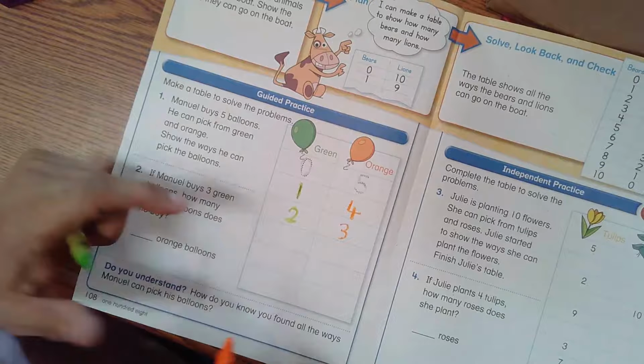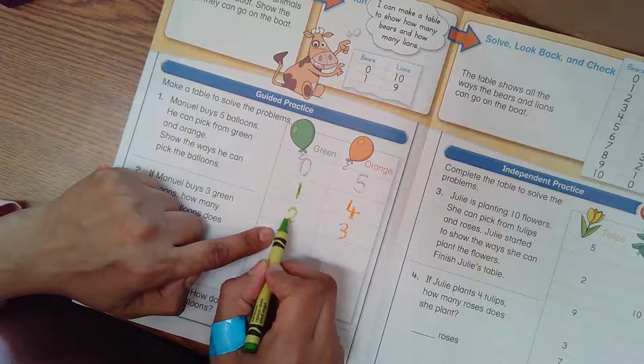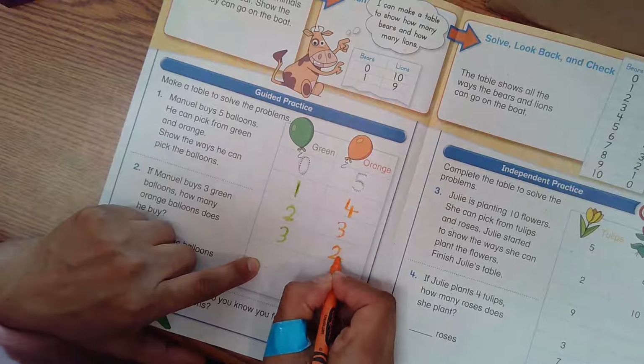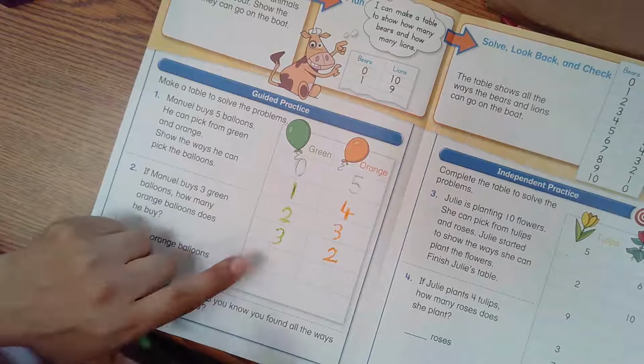Okay, so what's my 4th choice? I can have more green. I'll take 1 more green. So I have 3 green balloons, and that means I'm taking 1 less orange. 1 less than 3 is 2. So now I have 3 green balloons and 2 orange balloons.